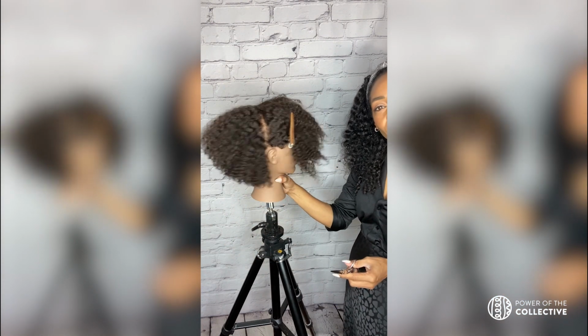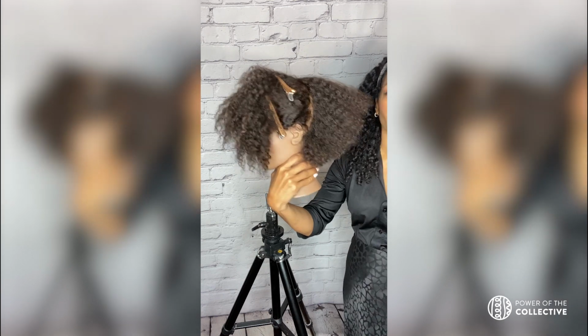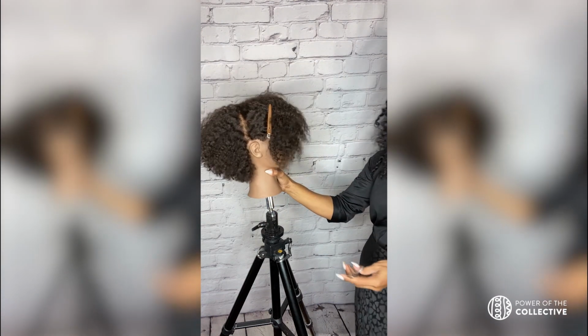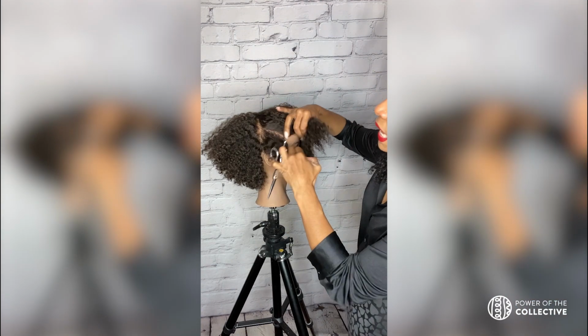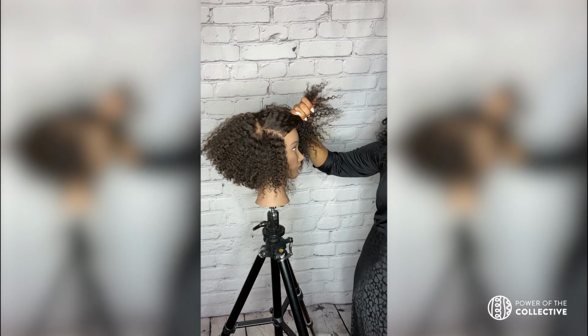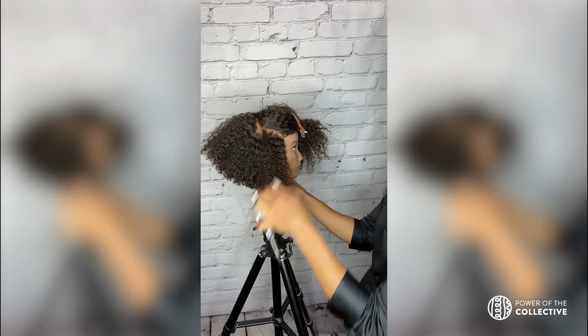So there you see a very distinctive shape there. Beautiful, right? We see a very distinctive shape, and now we want to continue on and create that A-line effect in the front part, right?